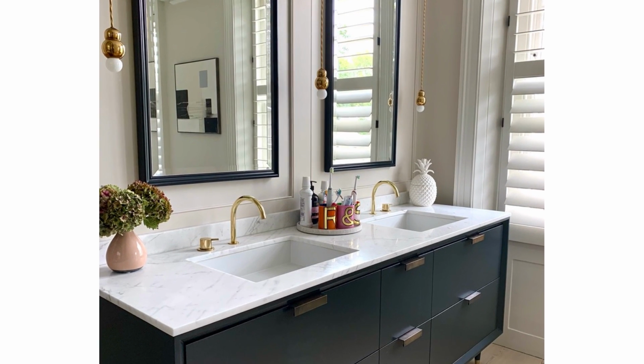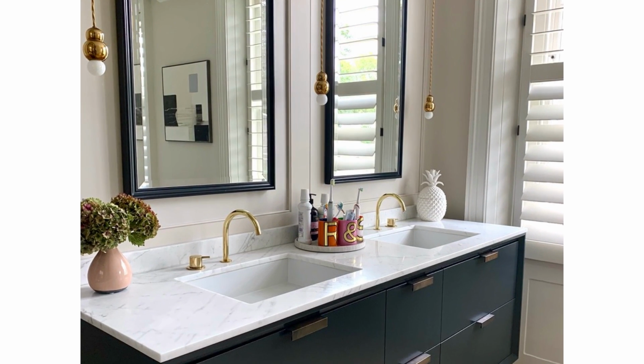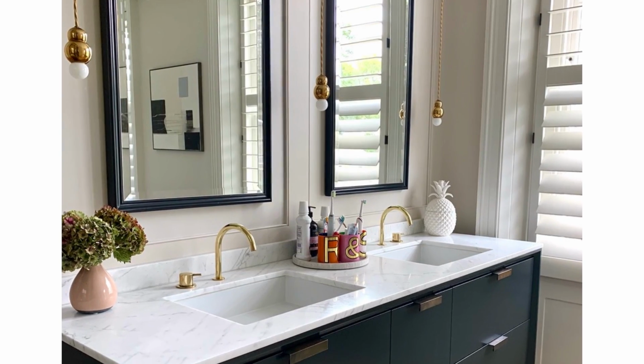This will illuminate your face from the front, which is the most effective and flattering direction. Ask your electrician to wire these lights separately so you can put them on separately, and this way you can create different moods in your bathroom.